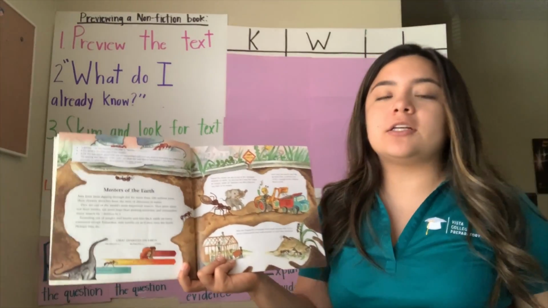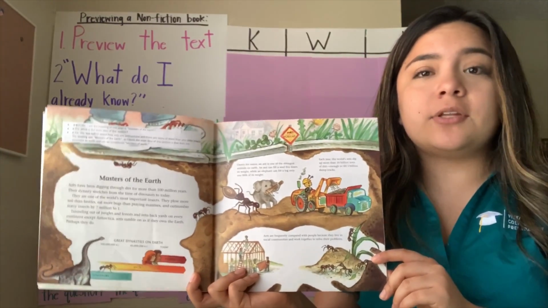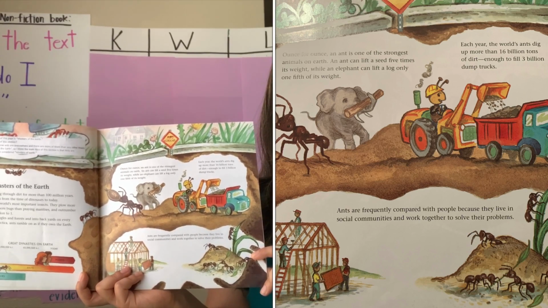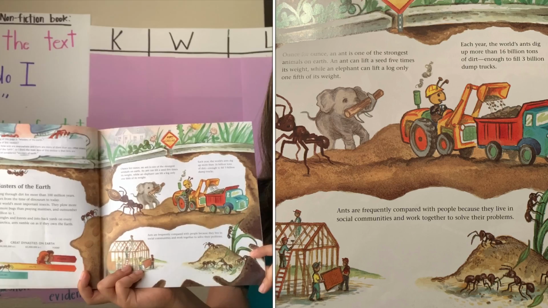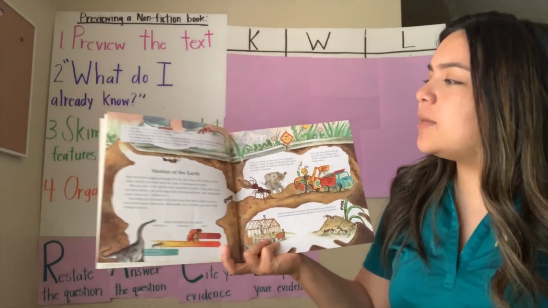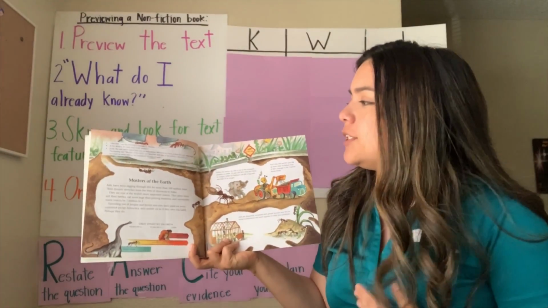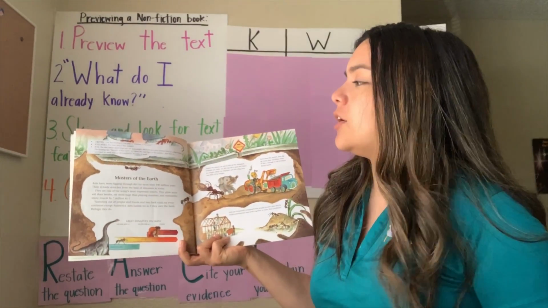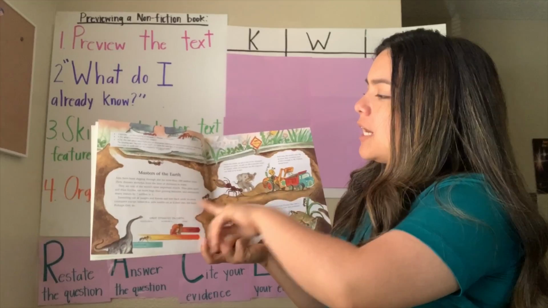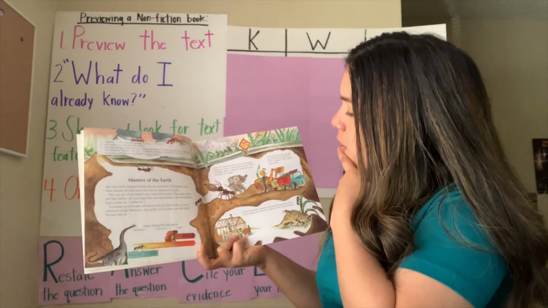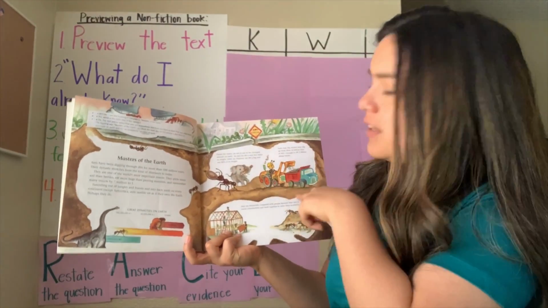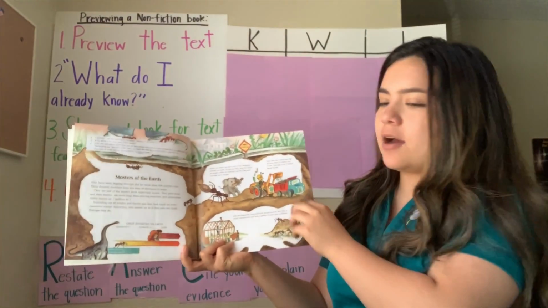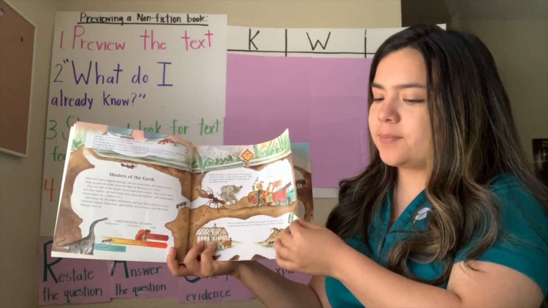Wow! Oh my goodness, scholars. Are there any other text features that you notice on this page? Yeah, so some other text features that I also noticed was that our heading is The Masters of the Earth. Ooh, so this is what our main idea on the page is going to be about. Ooh, I also noticed maybe this is kind of like a little bit of a diagram. I don't know if you guys noticed that too. Wow, so interesting. Let's keep on browsing through.